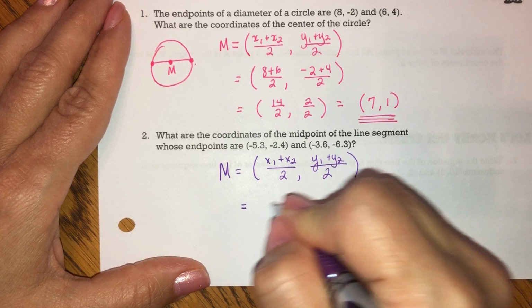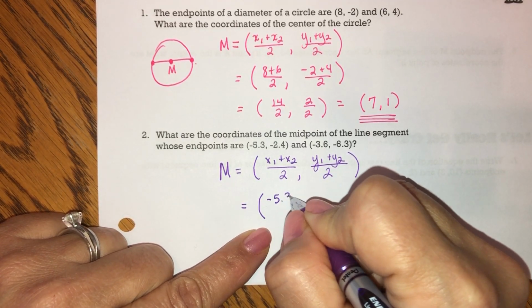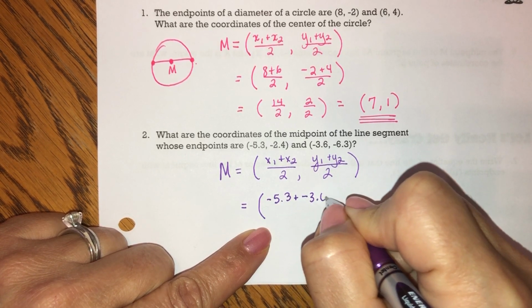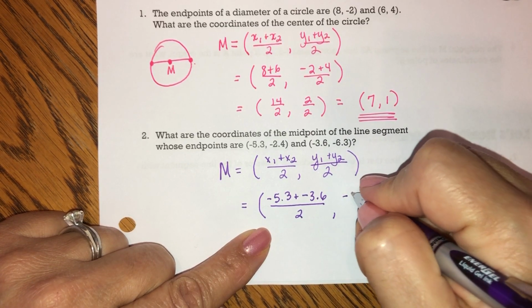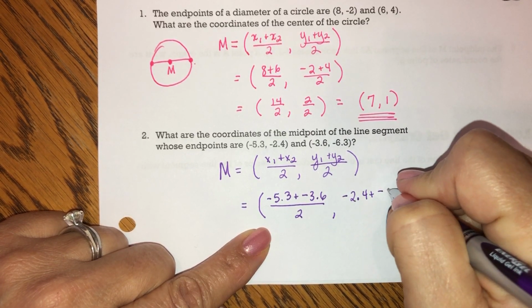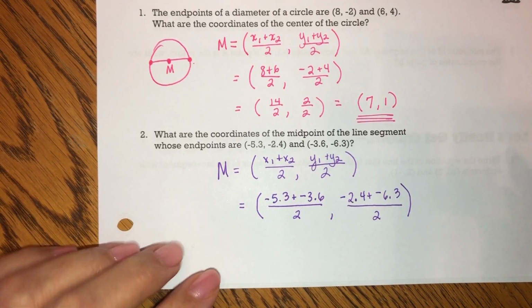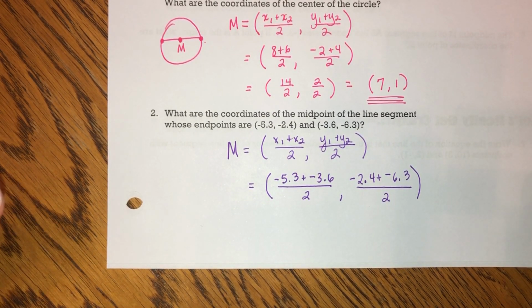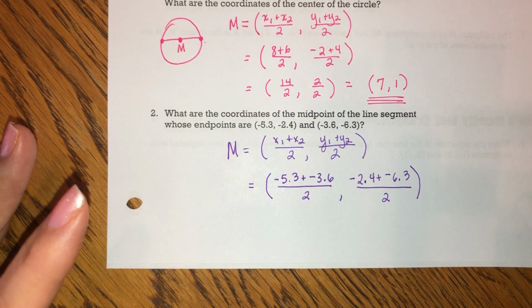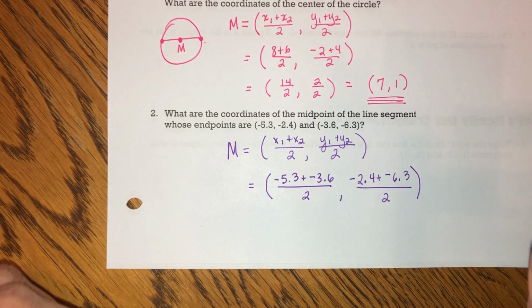So we're going to put our numbers right in where they belong here. So this is negative 5.3 plus negative 3.6, all divided by 2 for my x values. And then for my y values, I have negative 2.4 plus negative 6.3, all divided by 2. This is not something that people usually mix up because they don't know how to do the problem. If people are making mistakes here, it's usually because they were a little careless, or they lost a negative sign, or didn't put it in the calculator correctly. So watch out for those little nitpicky things that could end up costing you points here.